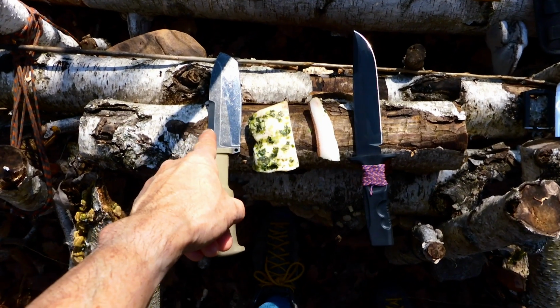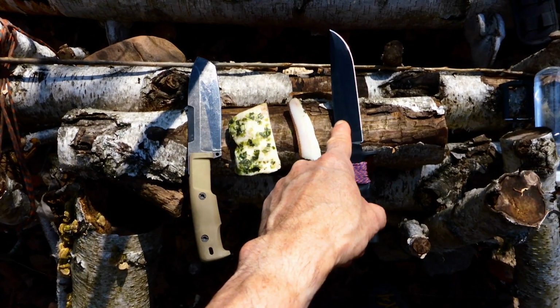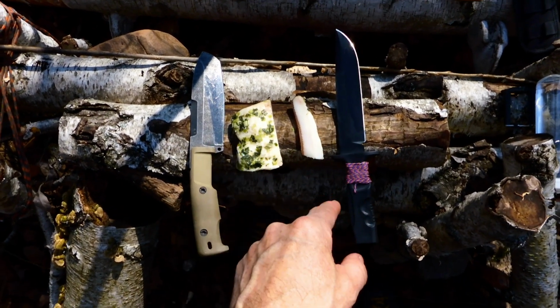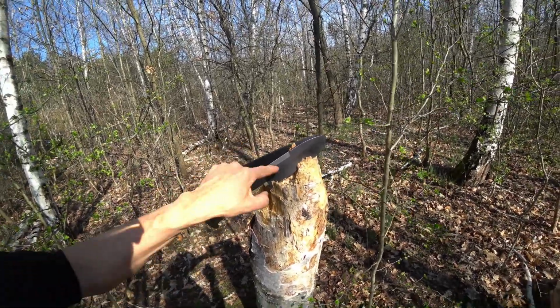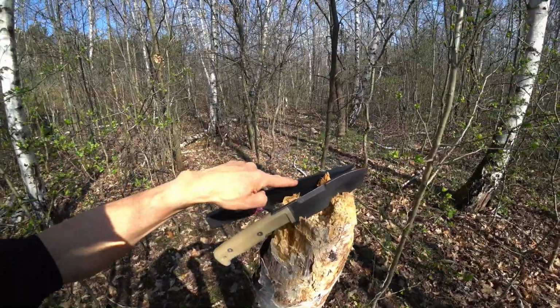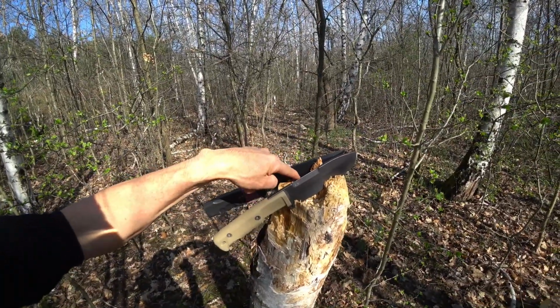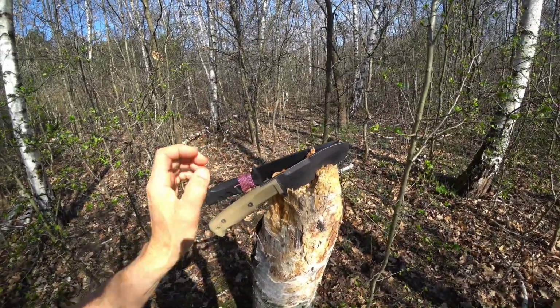Right, wide blade versus narrow blade. Let's take a look at both of them. Camping tools: I want to discuss the differences between a wide blade and a more narrow bladed knife, and the pros and cons of those.